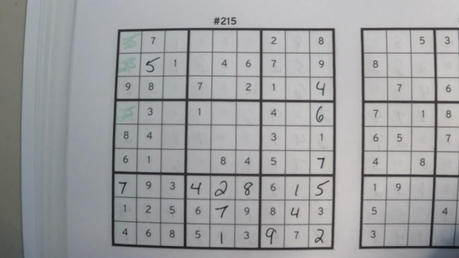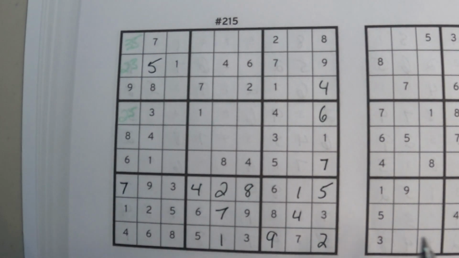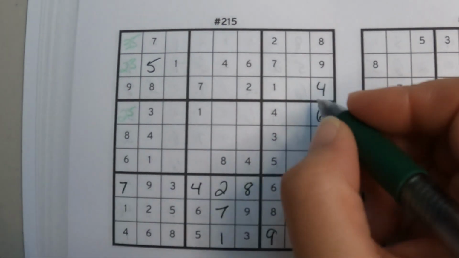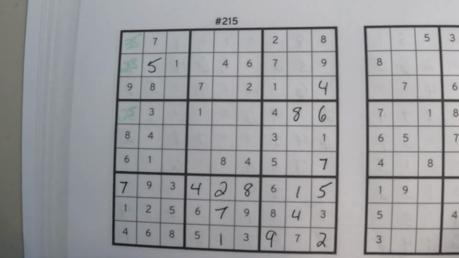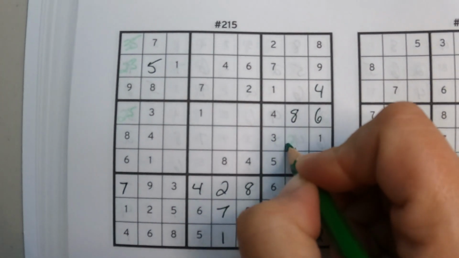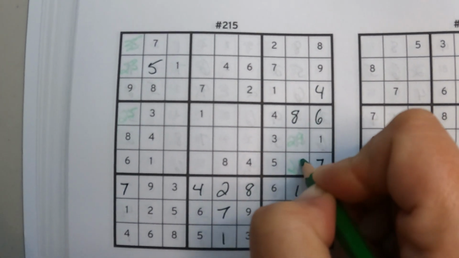For this box now, we're missing 2, 8, and 9. We've got an 8 here and an 8 here. So our 8 has to be here. And then this would be 2, 9, 2, 9.